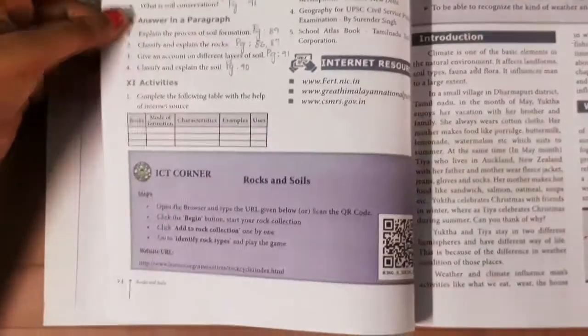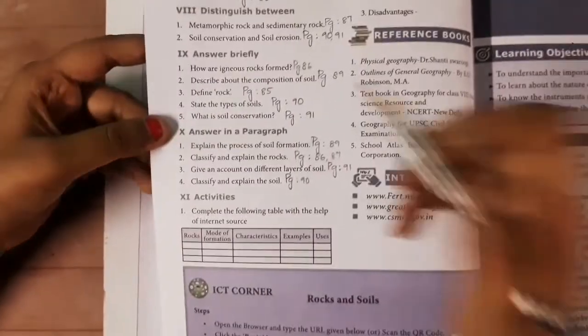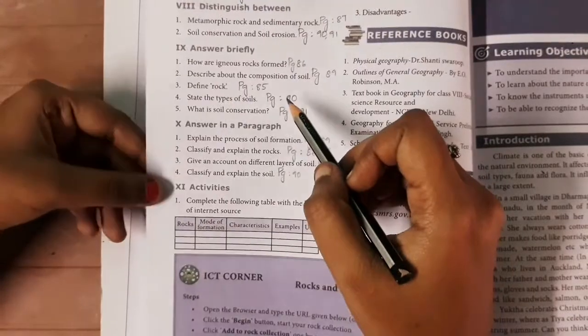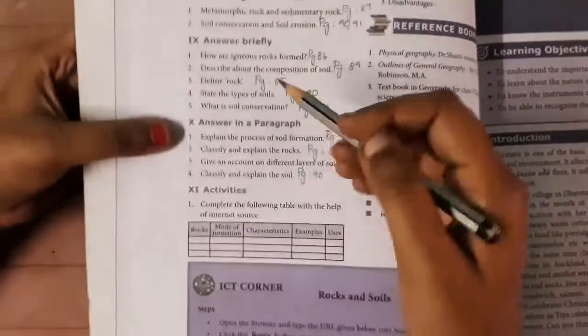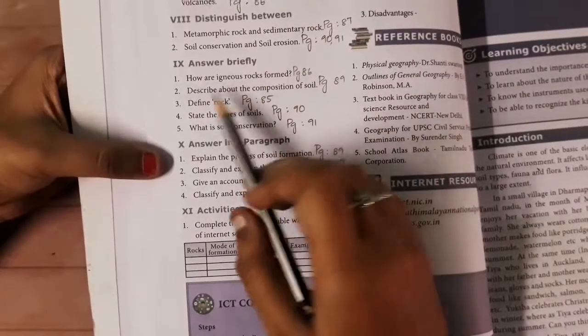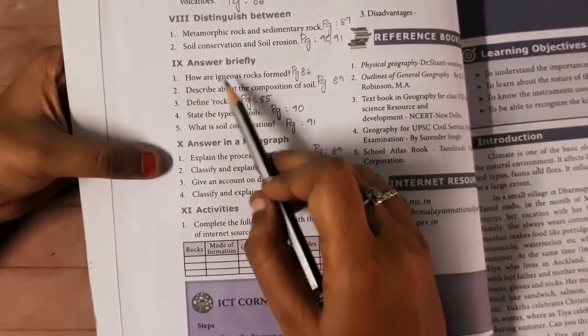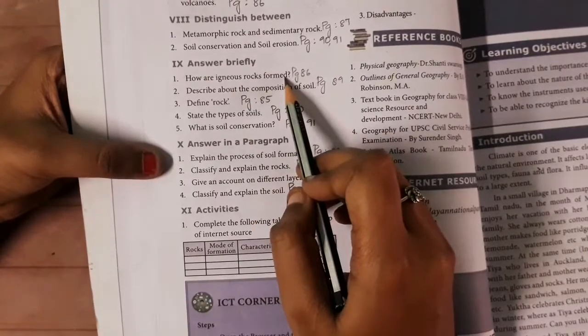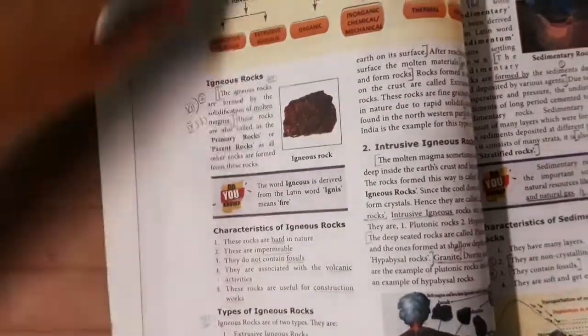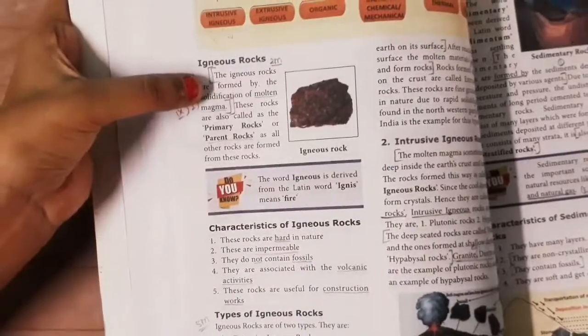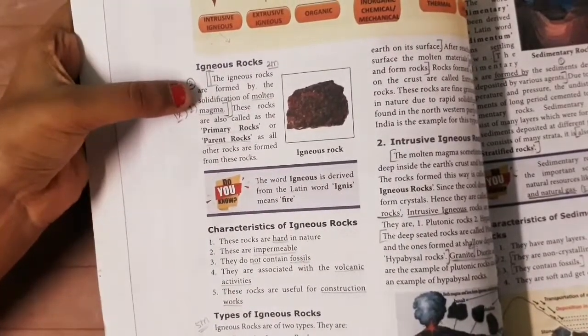Next one, 2 mark questions. Ninth one, answer briefly. First one, how are igneous rocks formed? Page number 86. Here is the answer. The igneous rocks are formed by the solidification of molten magma.